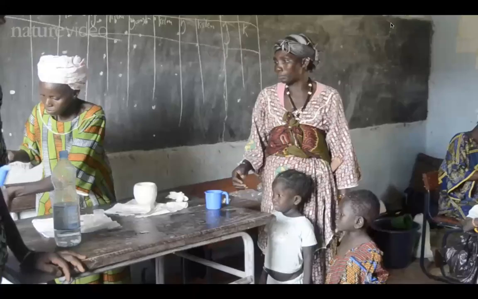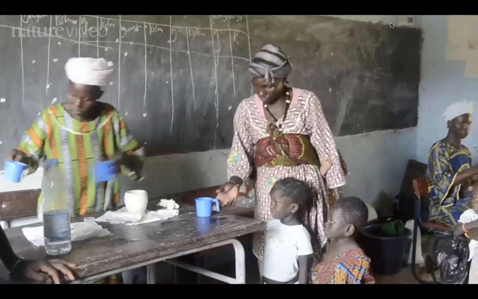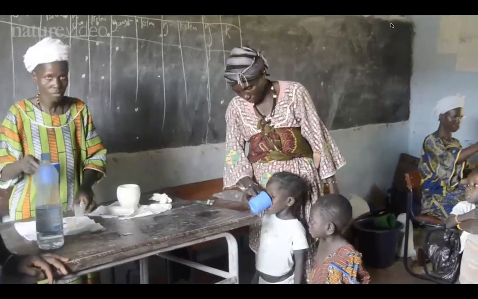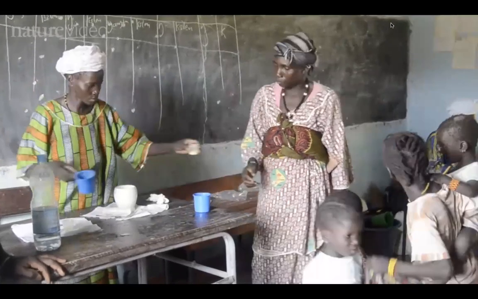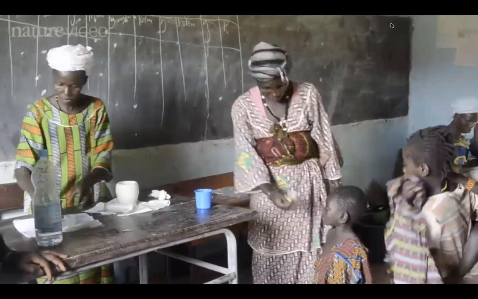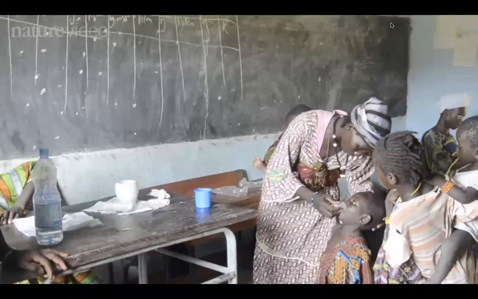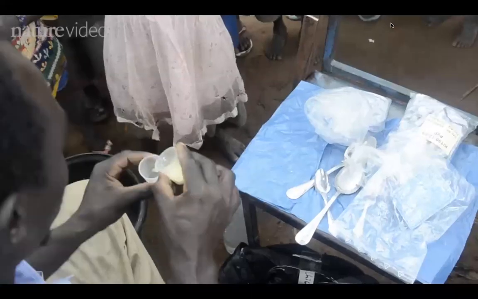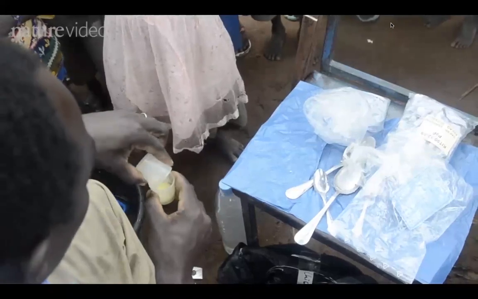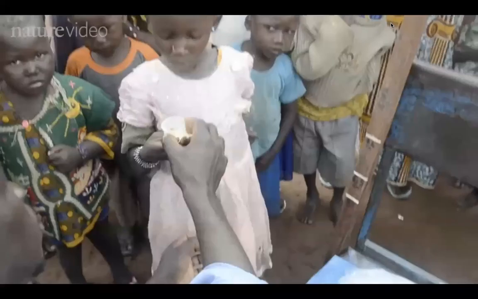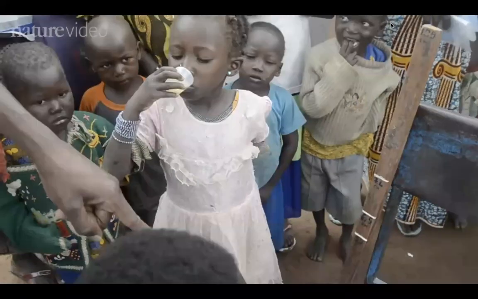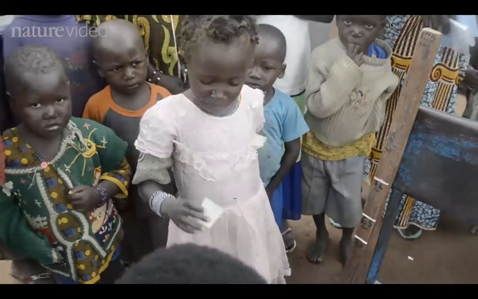It's September, and children in this village have been taking the pills once every month since the rainy season began in July. Normally at this time, children suffering from malaria will fill hospitals. But with chemoprevention, most children remain healthy and their moms don't need to worry. Throughout the day, community health workers repeat a mantra: better to prevent than to treat.